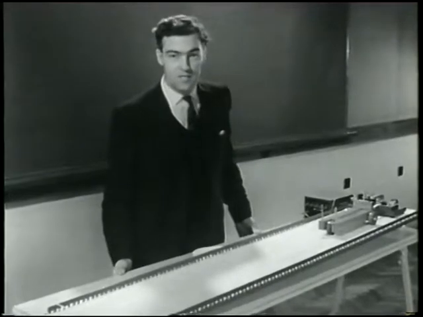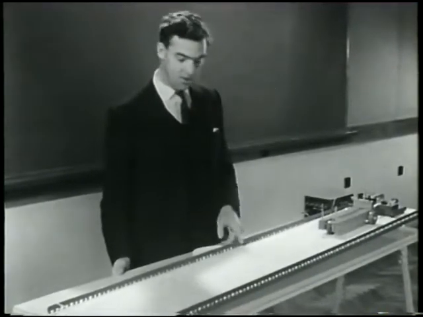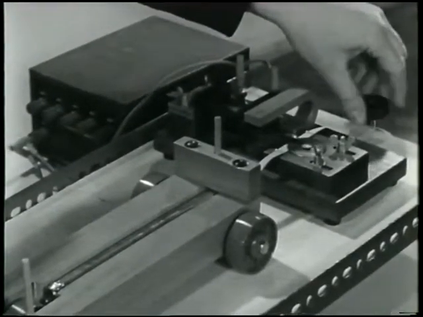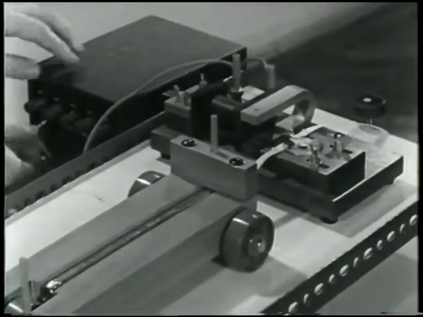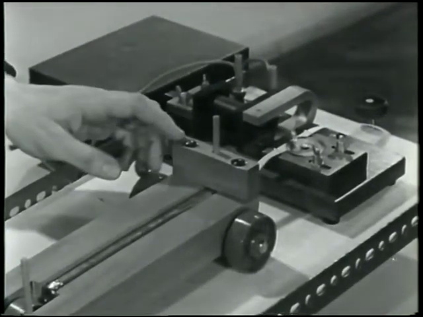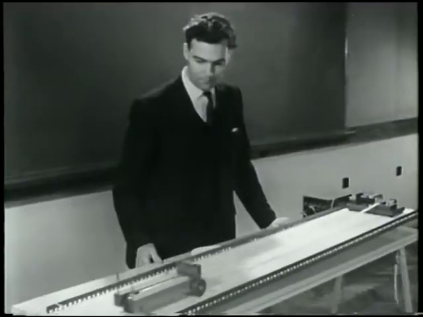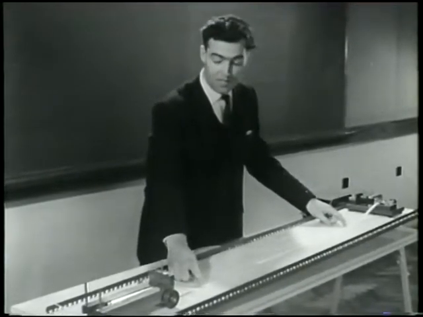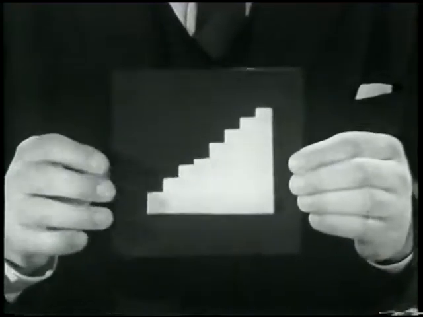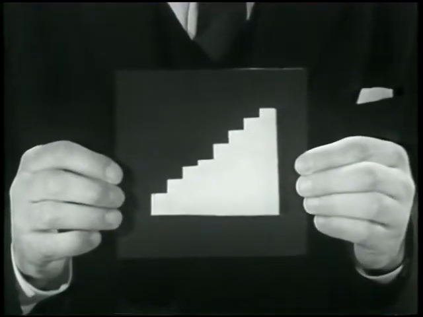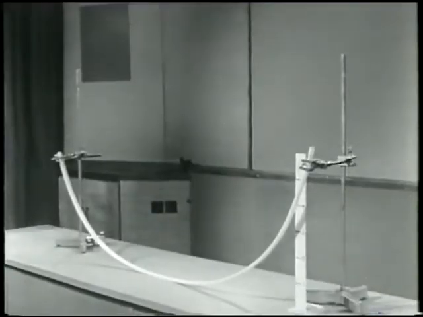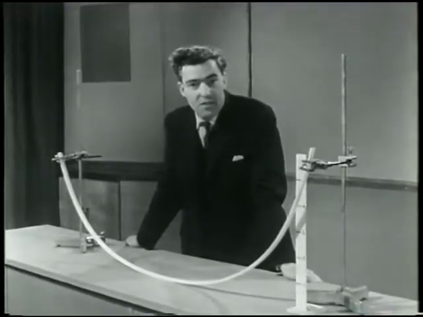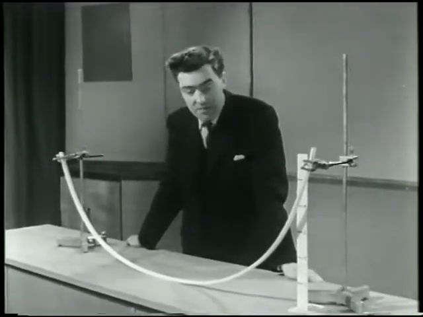Diluted gravity can be investigated using these trolleys on this type of runway, which can be inclined like this. I switch on, and produce a tape which can be cut up to produce a chart like this one I've already made. Diluted gravity leads us at this stage to Galileo's incline experiments.